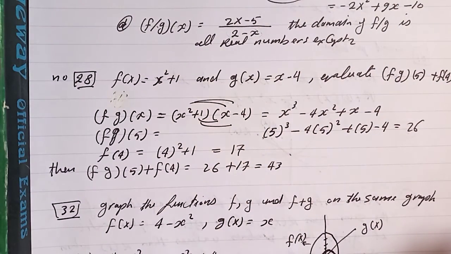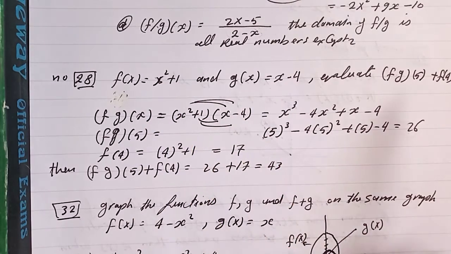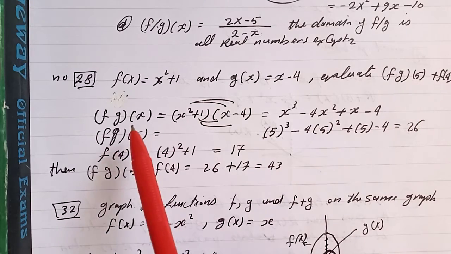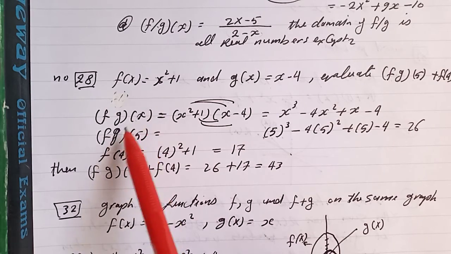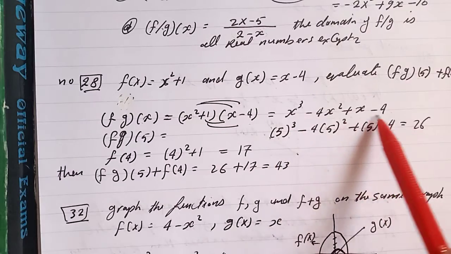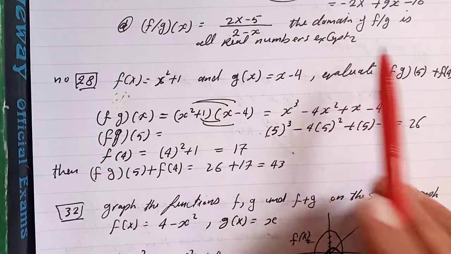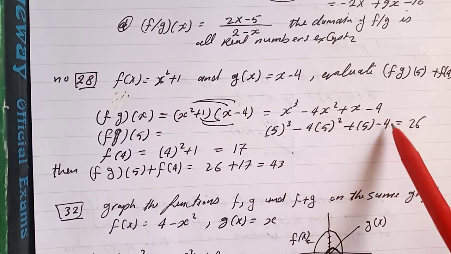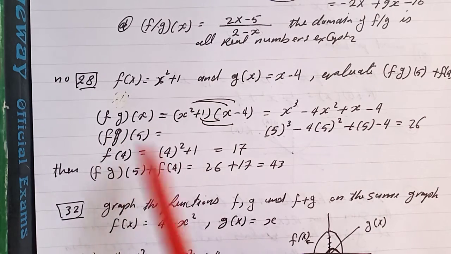In number 28, you have two functions. One is quadratic and the second one is linear. Evaluate fg(5) plus f(4). So first I have to get fg. fg(x) equals the first function times the second function. I will get this, and then fg(5) means replace the x in the final answer by 5. It will be 5 cubed minus 4 times 5 squared plus 5 minus 4, which is 26. This is fg(5).